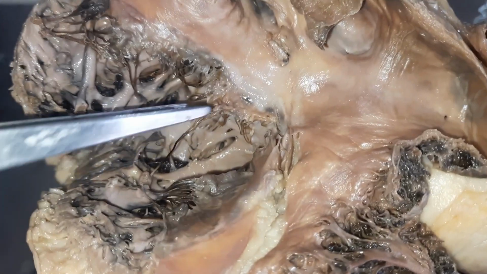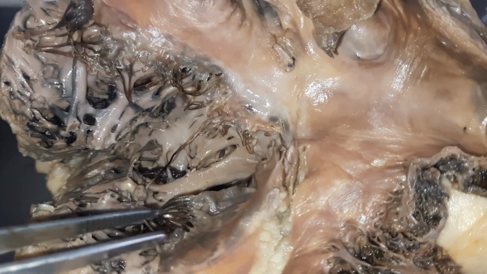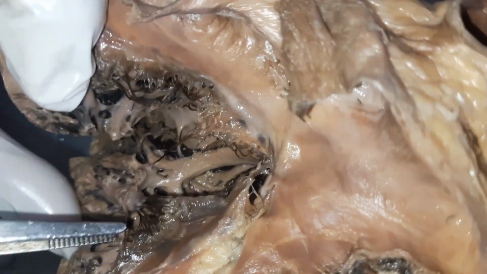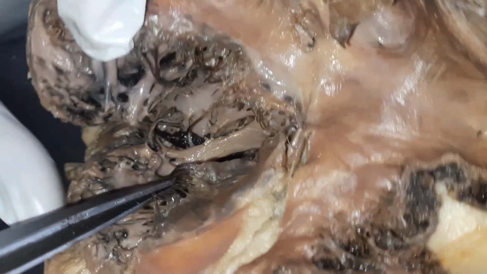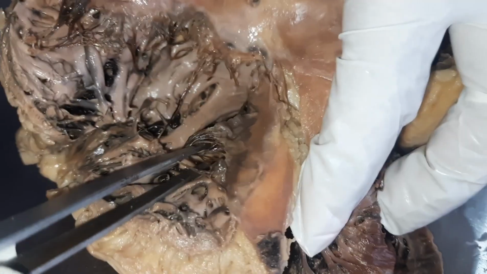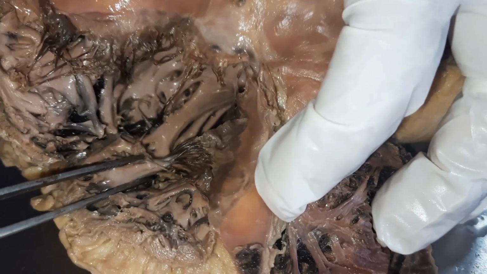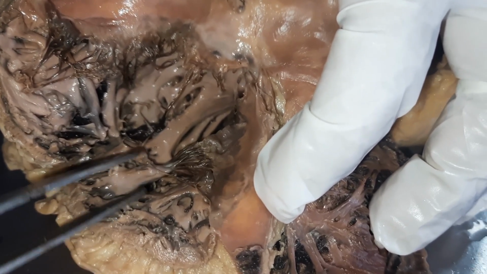Now this cusp is attached through something called chorda tendinae to this structure here. This is called papillary muscle.